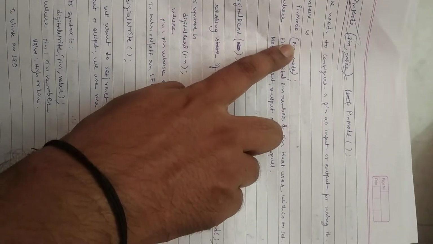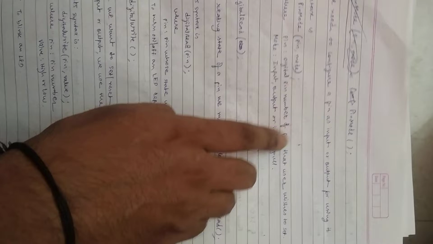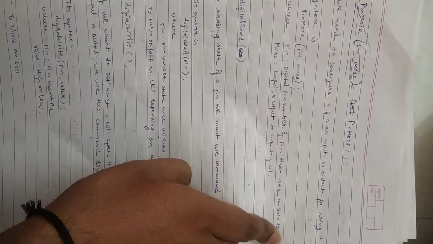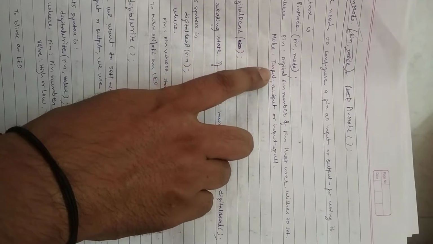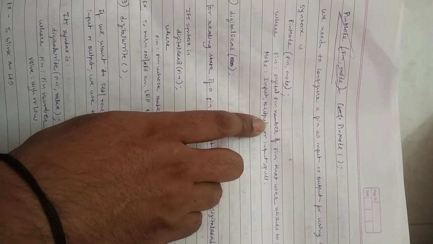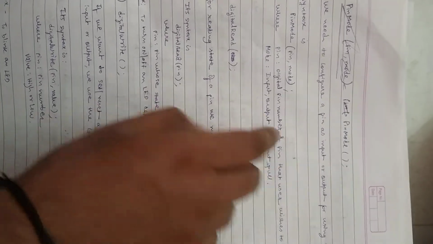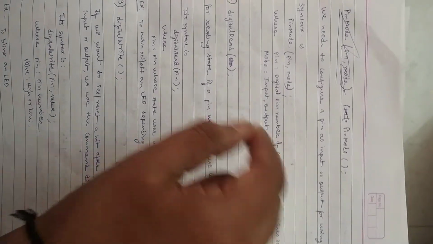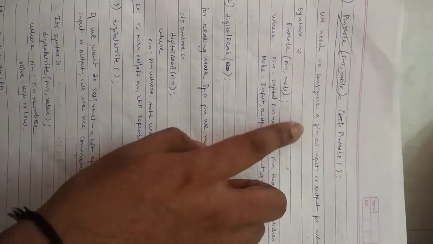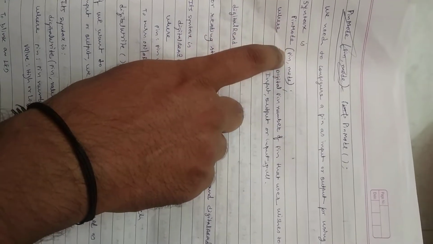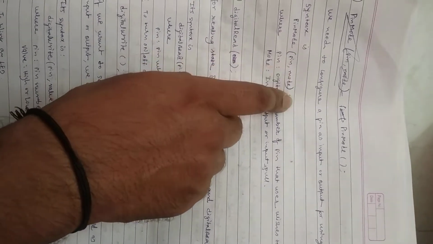Where this pin indicates the digital pin number of the pin that the user wishes to set, and mode means whether input or output. Suppose I want to connect an LED across the 13th digital pin, and that LED I want to use as output. So how am I going to declare it over here?